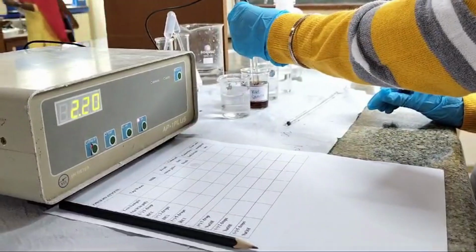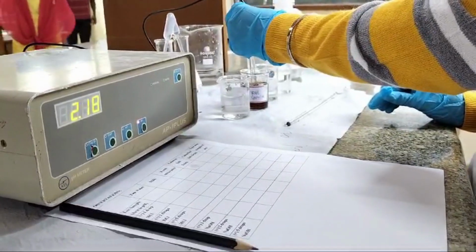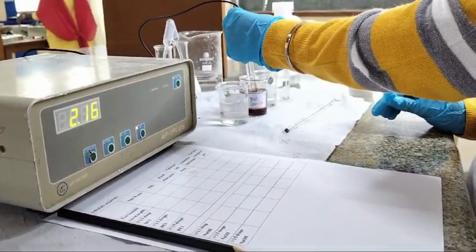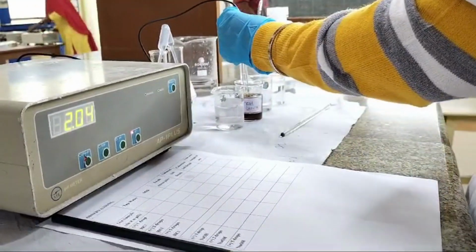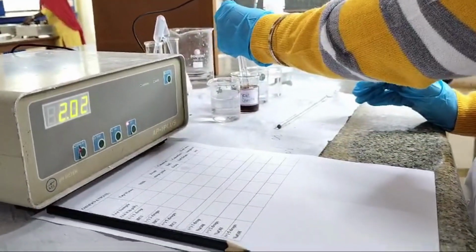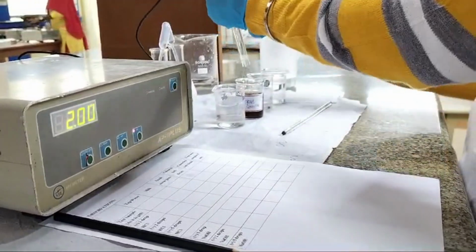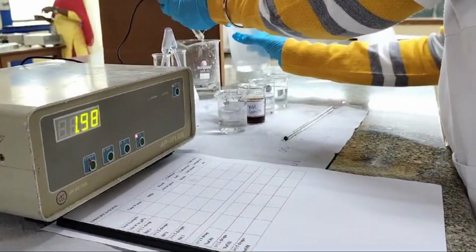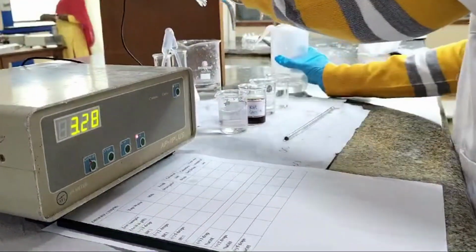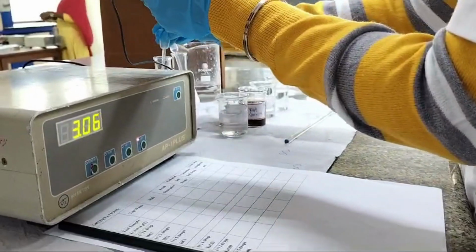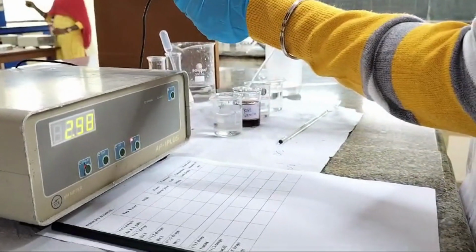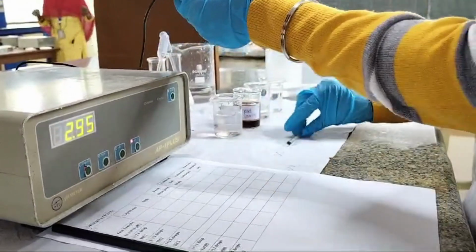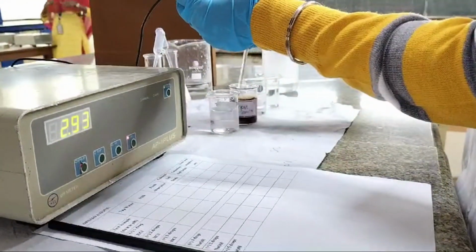The pH increased from 1.75 to 2.17, showing that the OH minus ion concentration is increasing and therefore it's moving towards basicity. Let's add 3 drops of NaOH. Mix it well.